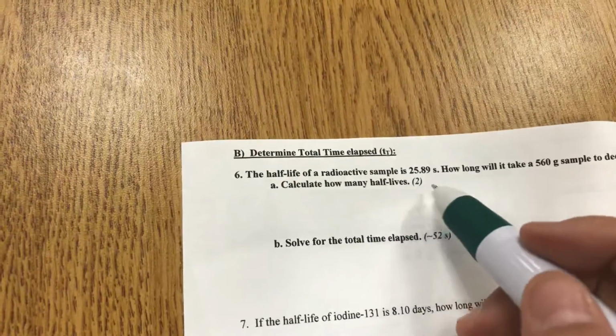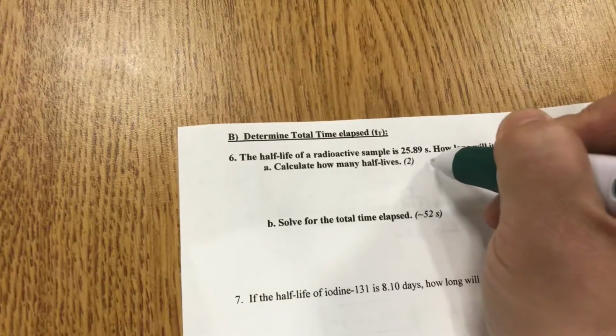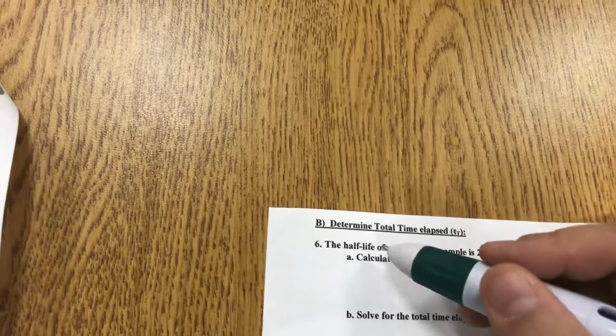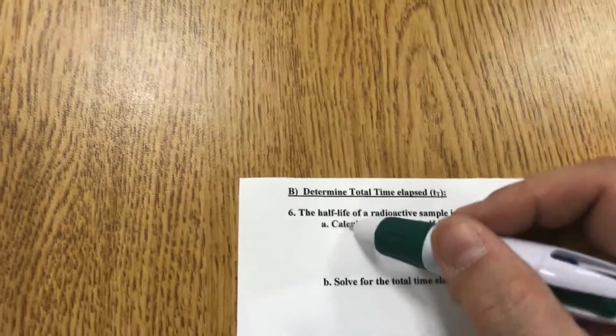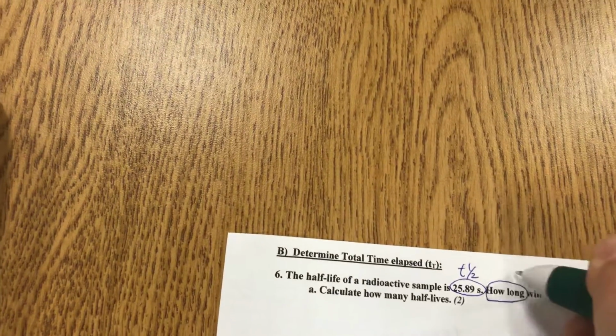So how are you gonna do that? We look up the question. The half-life of a radioactive sample is 25.89 seconds. Okay, so this 25.89 seconds is not the T total, it is the half-life. So we label this as half-life. How long? It means that I'm looking for T total.